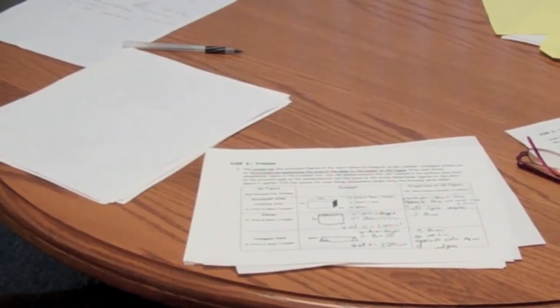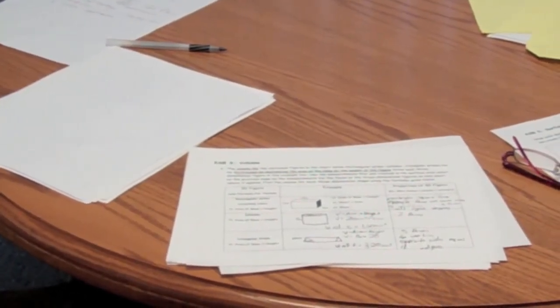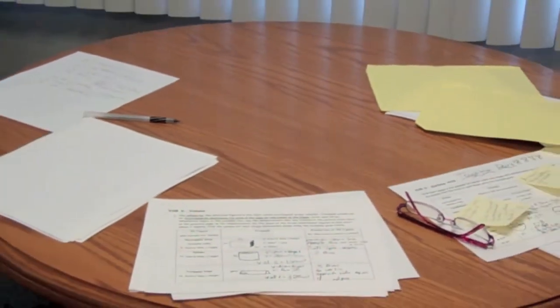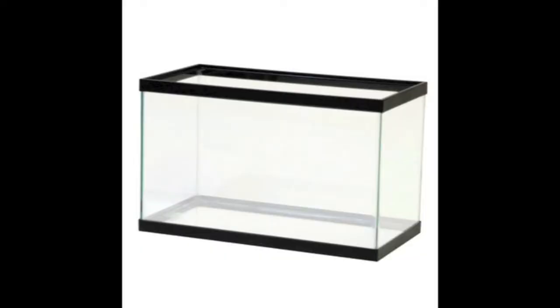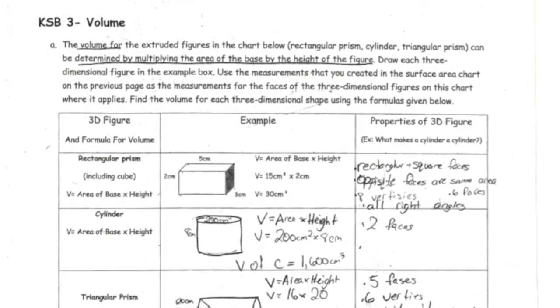The same thing with volume. We look around the classroom. What here has volume? They come up with all sorts of things like the rectangular pencil holders, the mouse's habitat, the tank has volume to it, and what makes something different, what is different from volume to surface area to area. And they come to the conclusion that volume, you can put things inside.